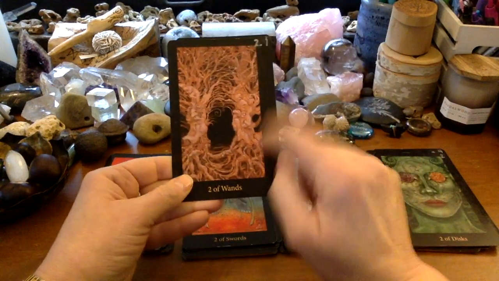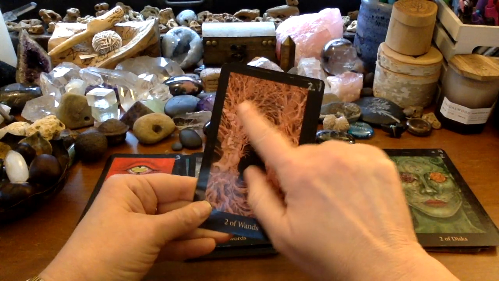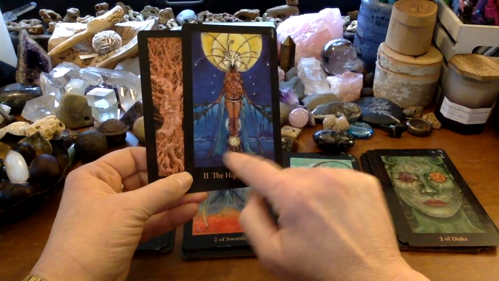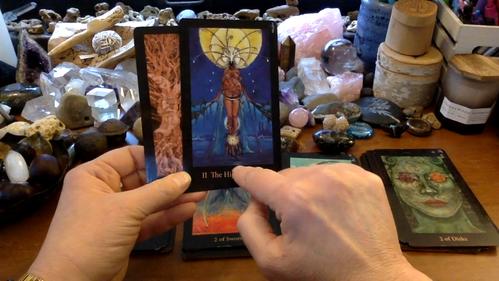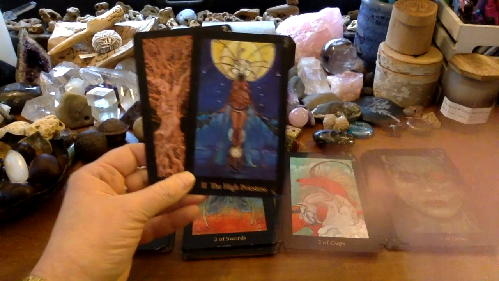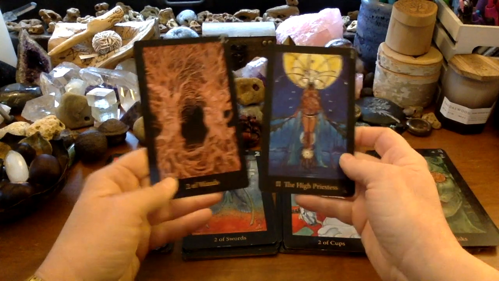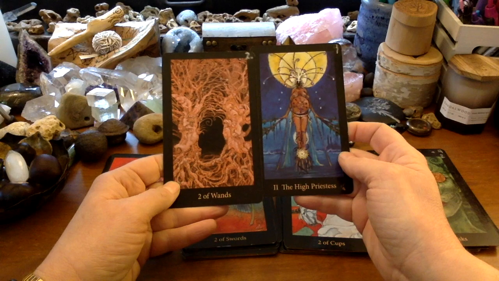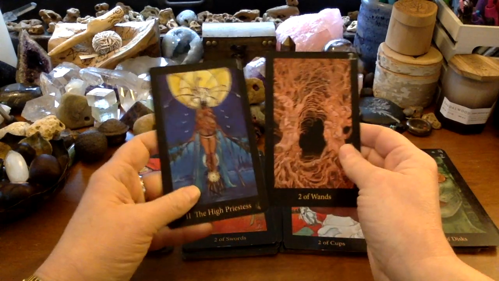So what do we have here? We have branches and roots. She's also got roots here that take you downward in order to go through into that abyss. Now think about this for a moment, folks.